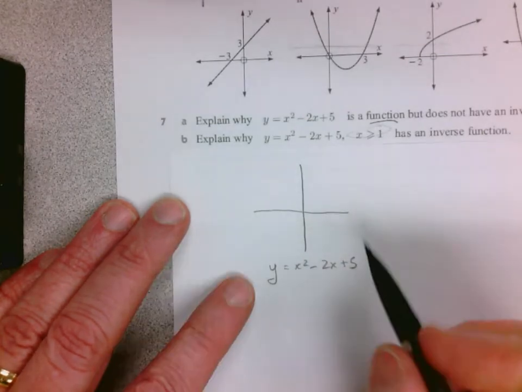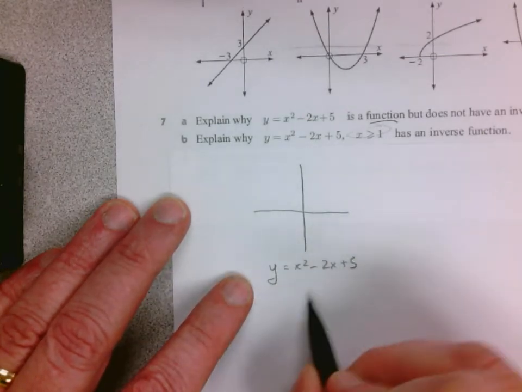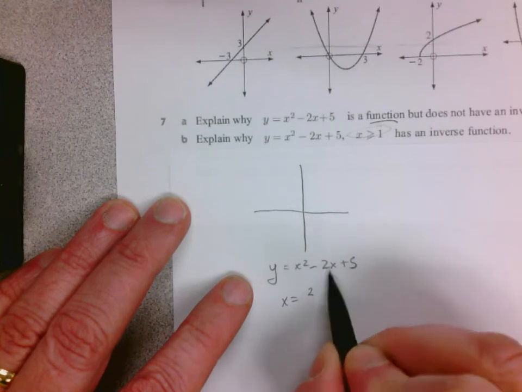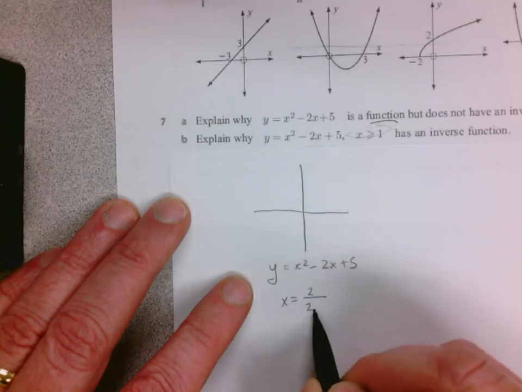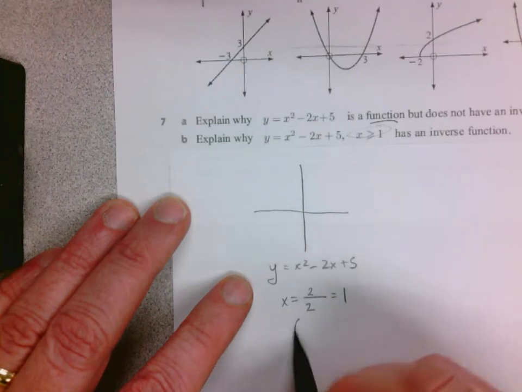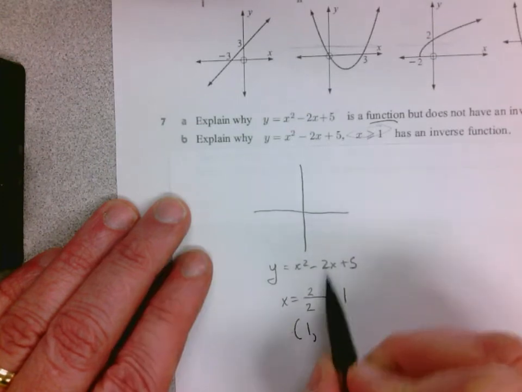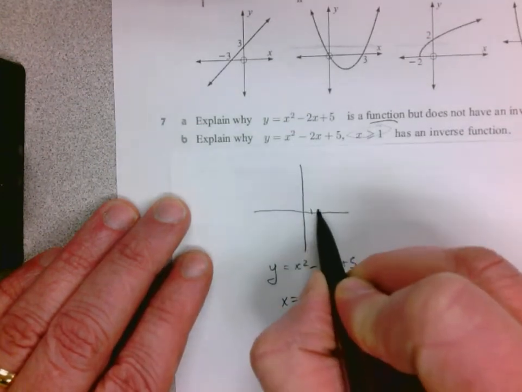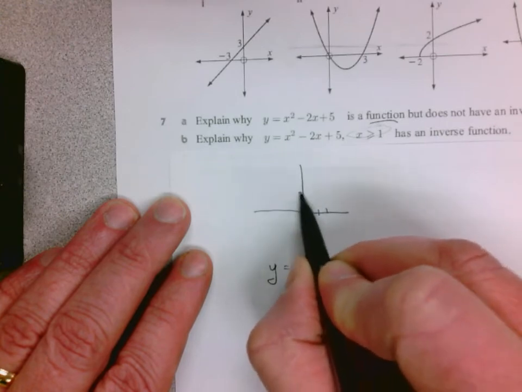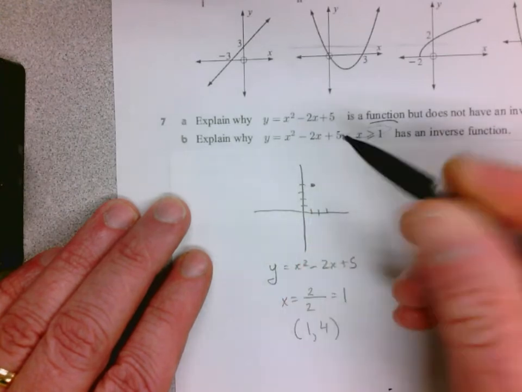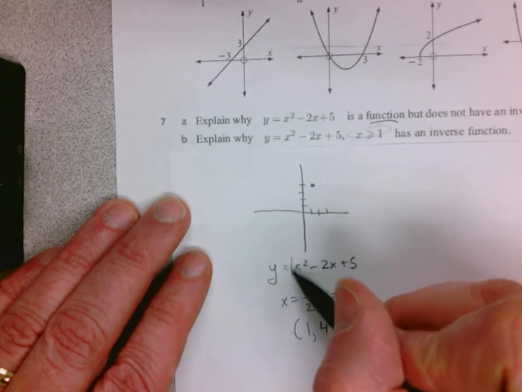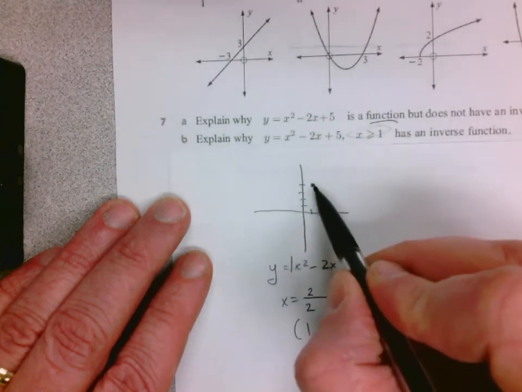Well, that's because, let's go ahead and graph this thing. Let's find the vertex: opposite of b over 2a. So the vertex is at 1. I'm going to plug 1 back in. 1 minus 2 is negative 1, plus 5 is 4. So 1, 4. Since there's a 1 on this a, I'm going to go over 1, up 1.